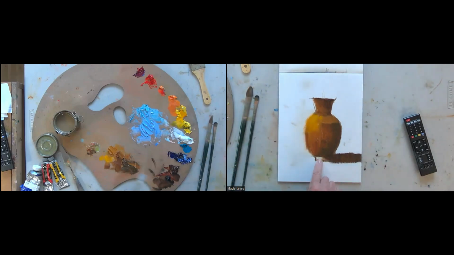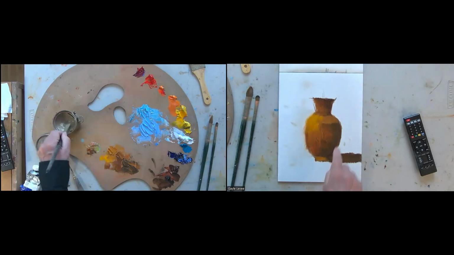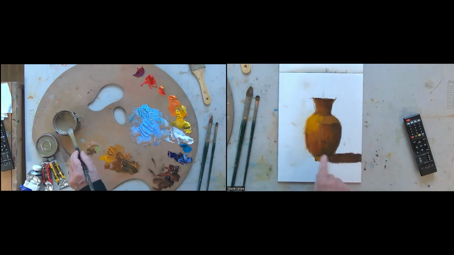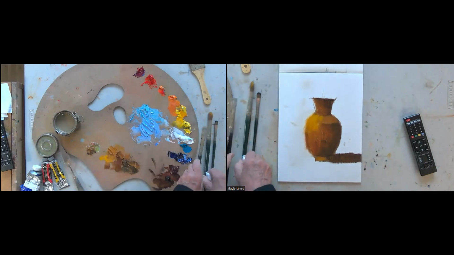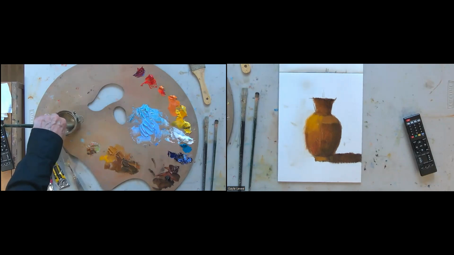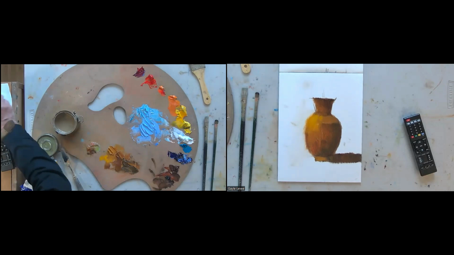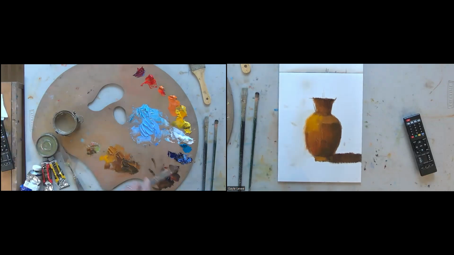Now for this little shape down here, I want to switch brushes. It'll be a little easier to get that shape defined with the square brush. Now you see how we've got a very soft edge over here, slightly more definition here, and a lost edge right there. So already at this stage, we already have what you'd call dynamic edges. It's just important to kind of bear that in mind as you're doing it.